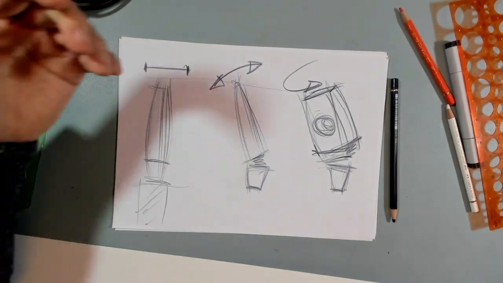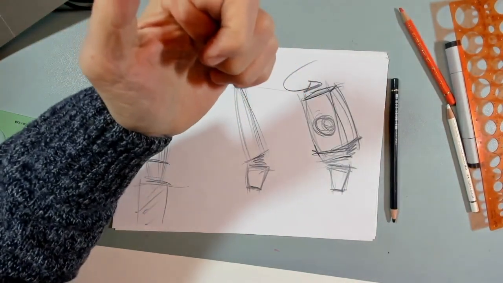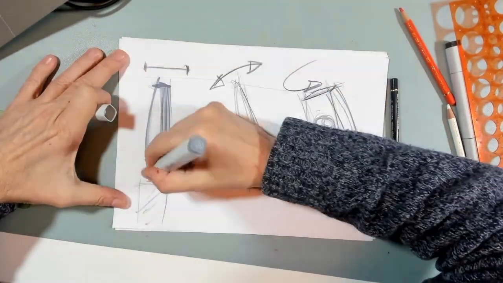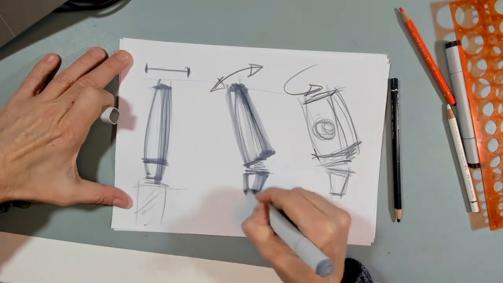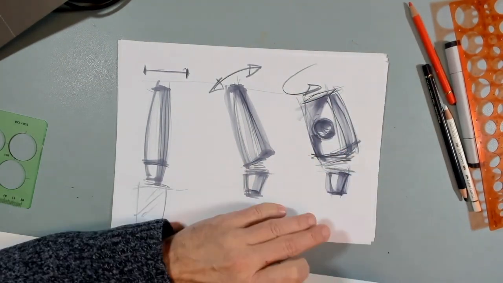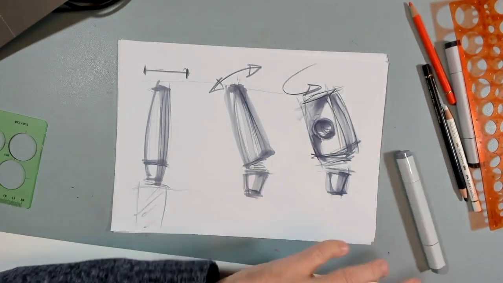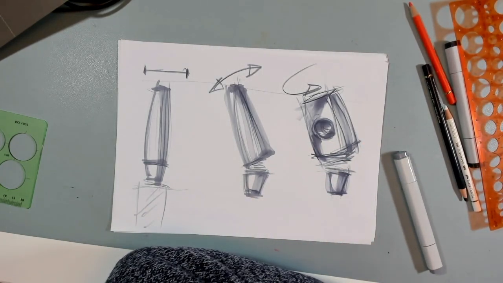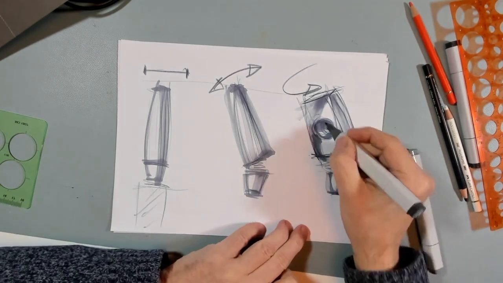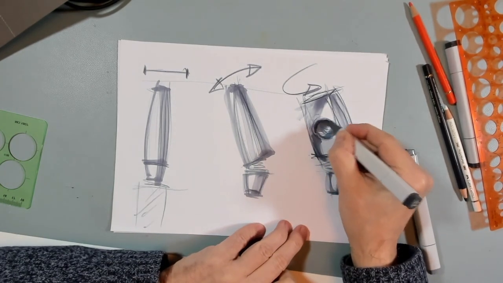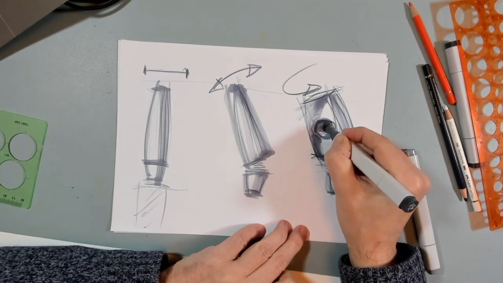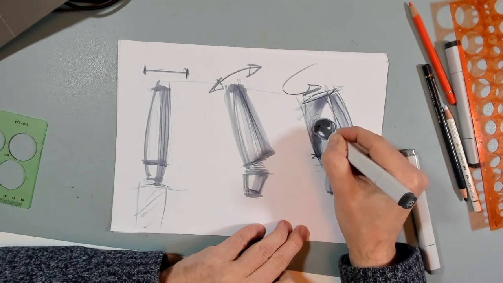Then we take, I don't know, a simple marker like this one. Then I take another marker, a little bit darker, like number 8, for example. And I will do the shadow of the camera so that it will look really nice.